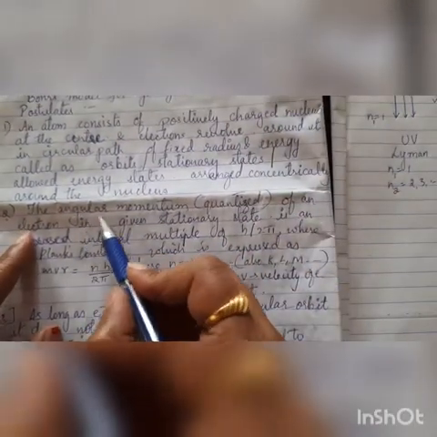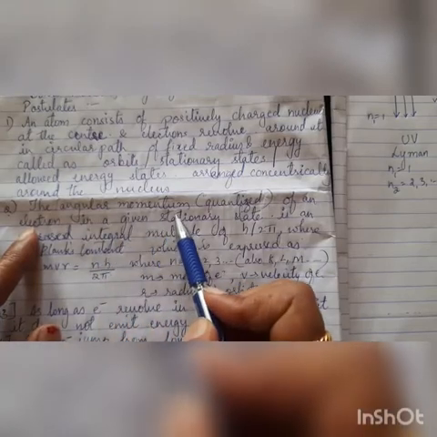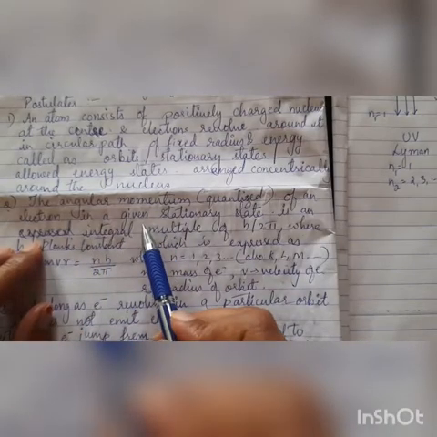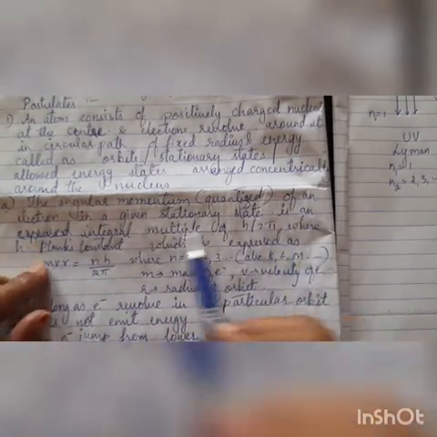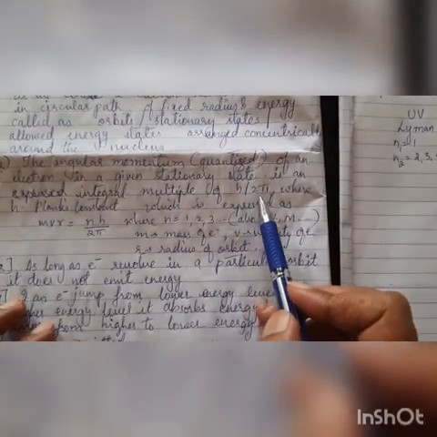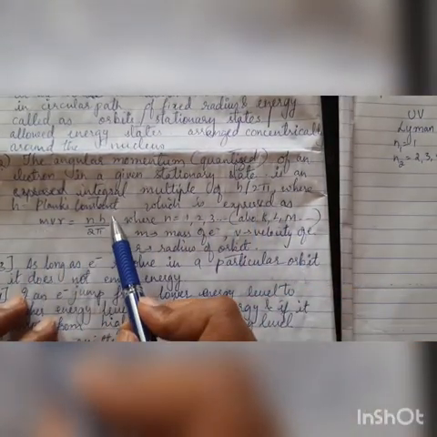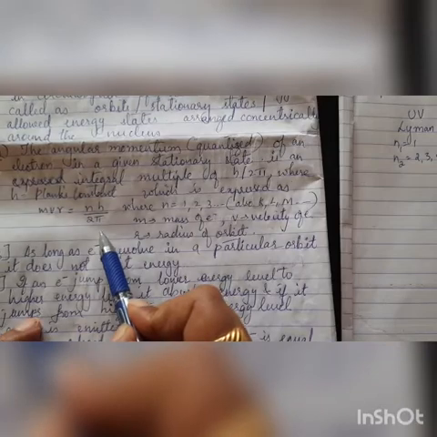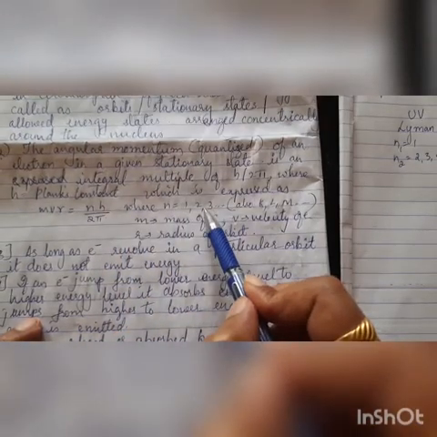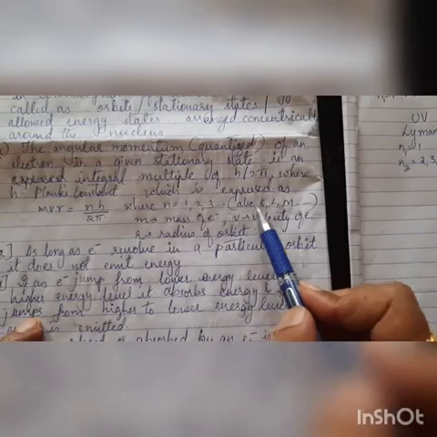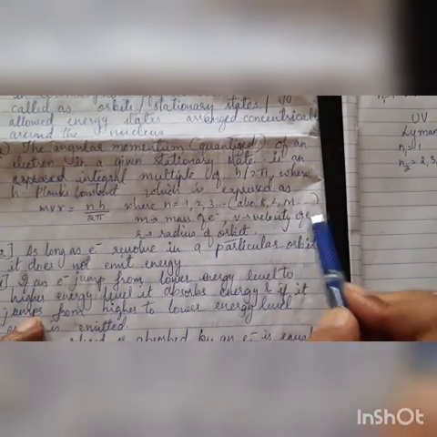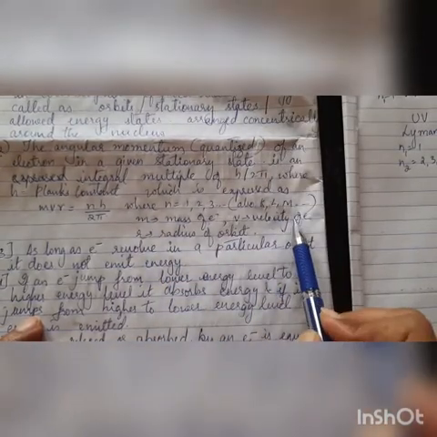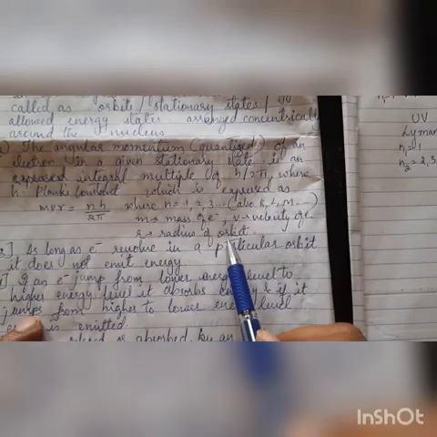Then the next postulate says that the angular momentum, which is quantized, of an electron in a given energy state is an integral multiple of h upon 2 pi, where h is the Planck's constant, expressed as mvr = nh/2π, where n is an integer, that is 1, 2, 3 and so on, which is also given as K shell, L shell, M shell and so on. m stands for the mass of the electron, v stands for the velocity of the electron and r stands for the radius of the orbit.